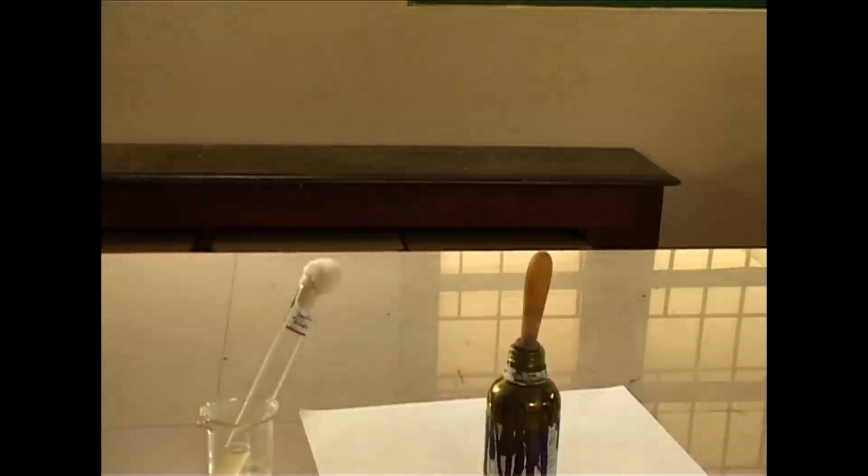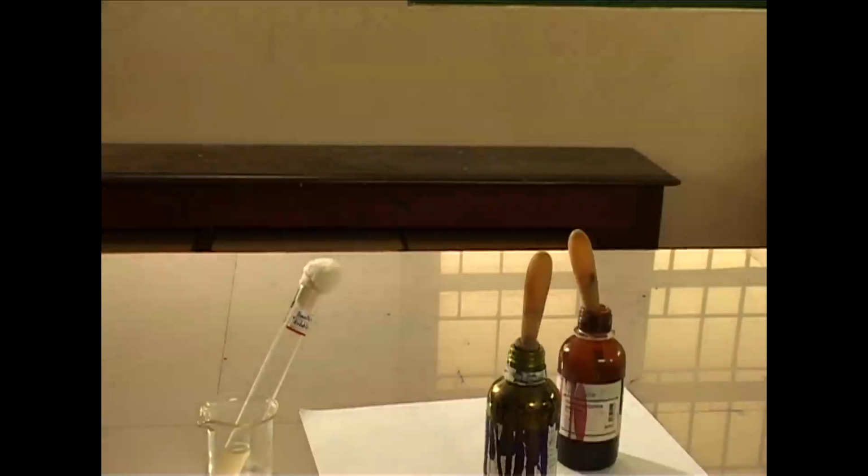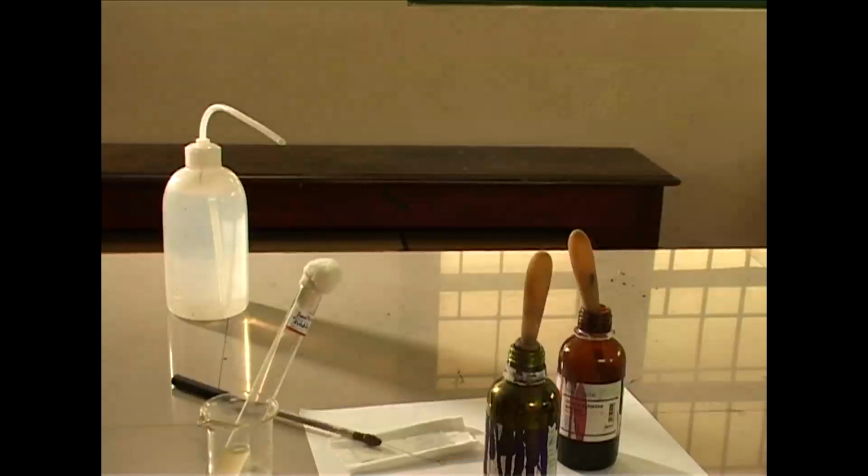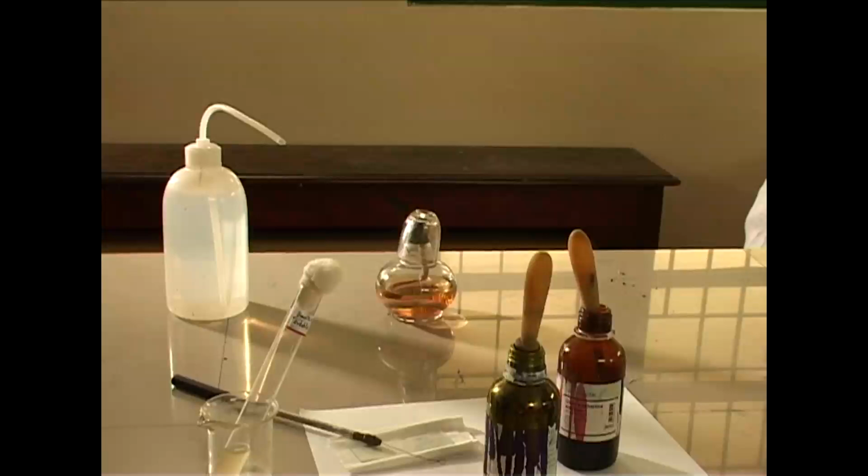We require Bacillus cereus or Bacillus subtilis culture containing endospores. We require the staining reagents such as malachite green, safranin and distilled water. What else? We require clean, grease-free glass slides, inoculating loop, spirit lamp, blotting paper, and microscope.